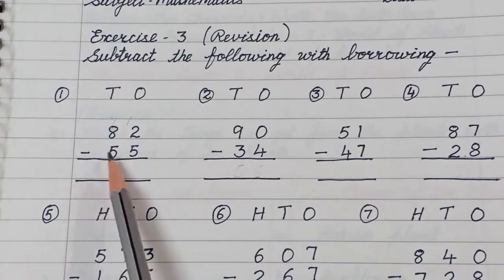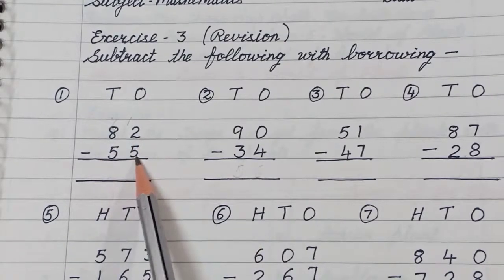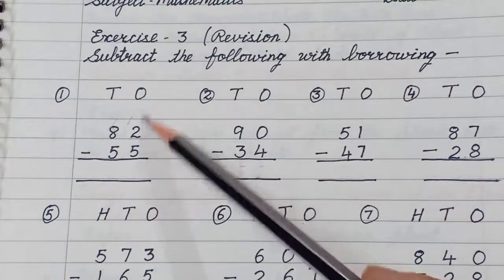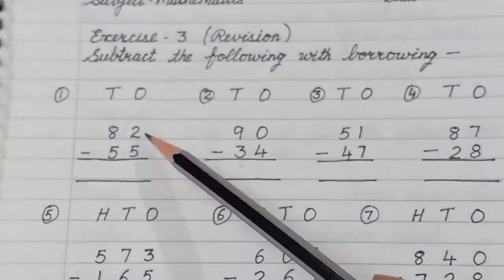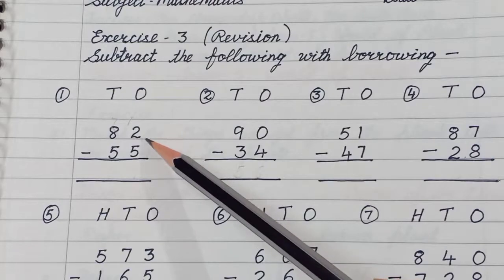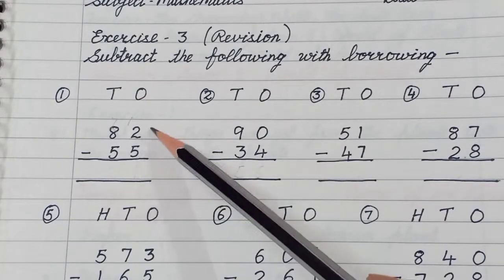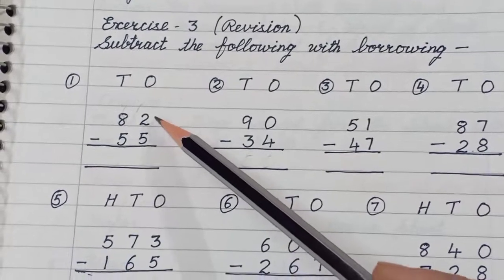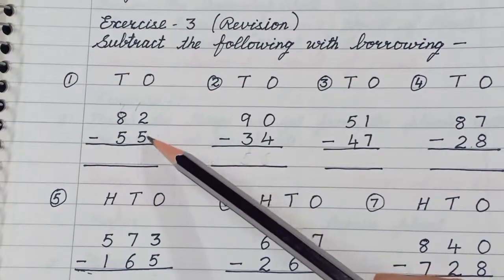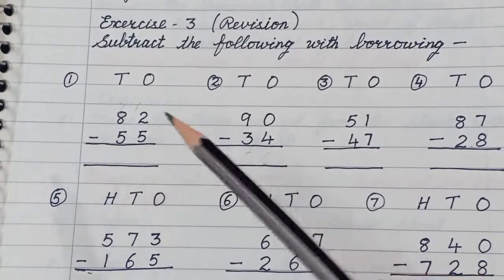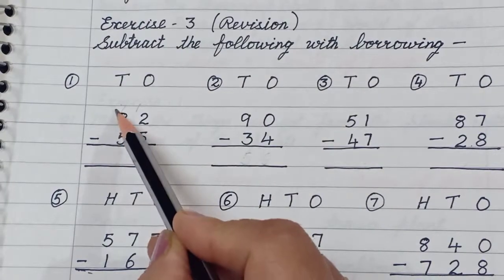82 minus 55. So we'll start with ones place. Can you subtract 5 from 2? No, 2 is smaller, so we cannot subtract 5 out of it. So we will borrow from here.